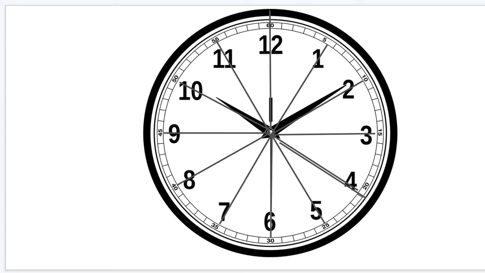Right now, I want you to point at your screen and touch the area that belongs to 12 o'clock. Did you put it right here? Good. Let's try another one. Point to the area that belongs to 6 o'clock.